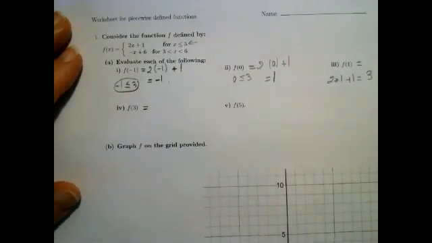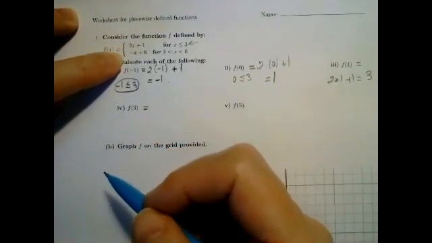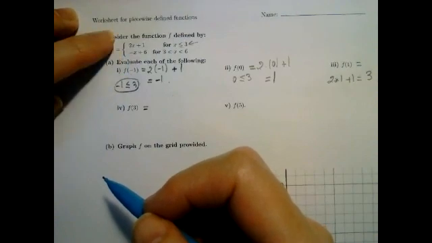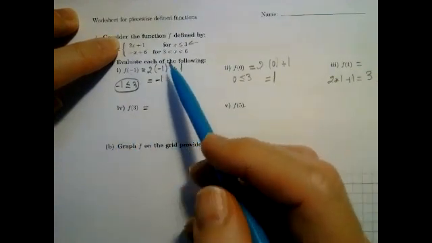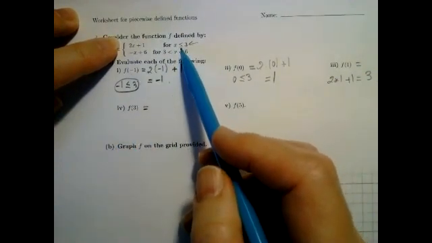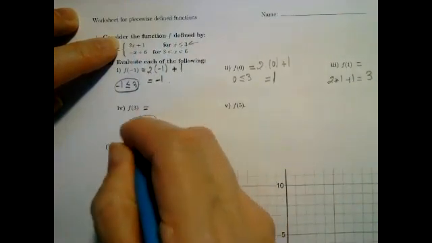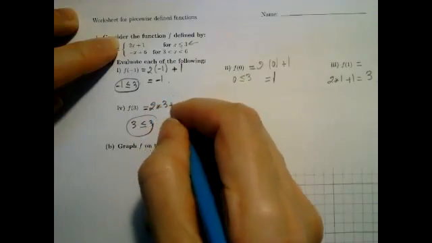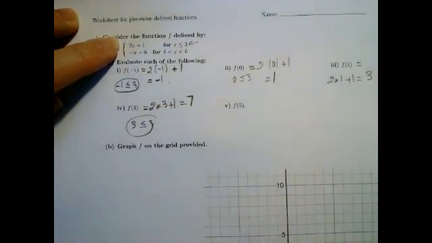Jessica's giving me 7. Okay, which rule do we have to use, Jessica? The first or the second? Jessica, can you talk or not? Yeah, sorry. It will be the first one, because it is less than or equal to. Right, we have less than or equal, so we're still in the first one. So 3 satisfies the first condition. So it's 2 times 3 plus 1 equal to 7.